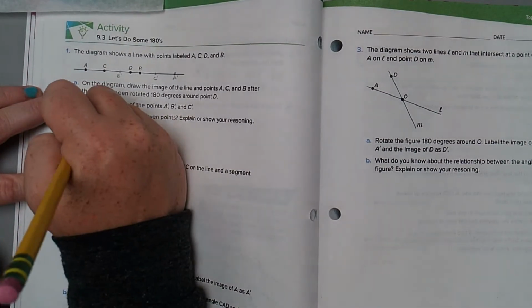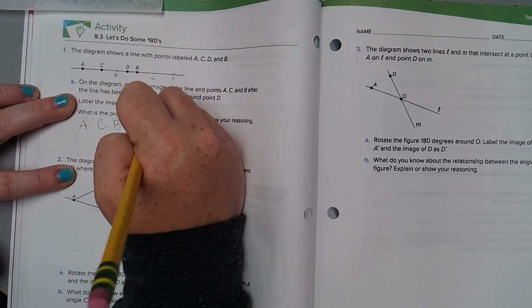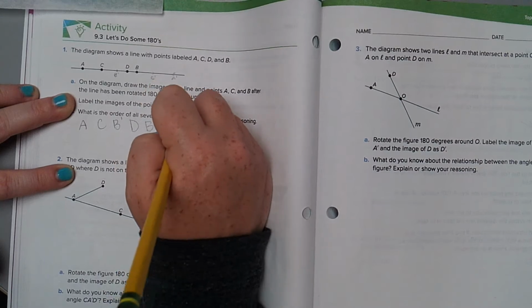So we have A, C, B prime, D, B, C prime, A prime. Showing our reasoning would be up here with our image that we created when we did our rotation.